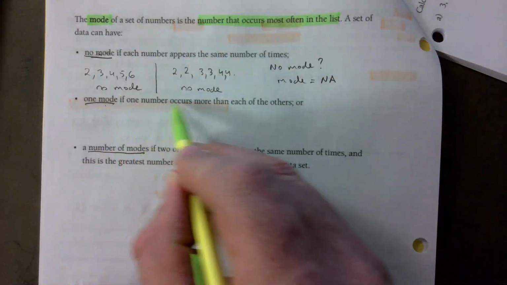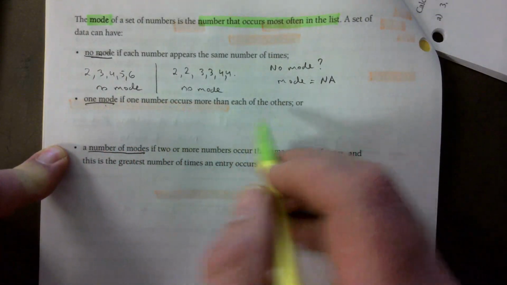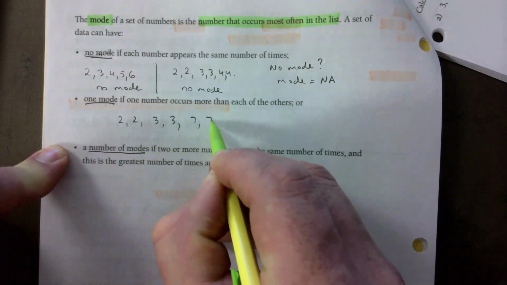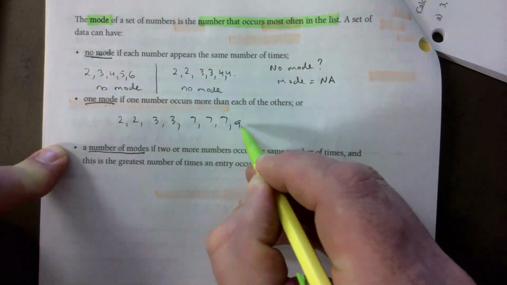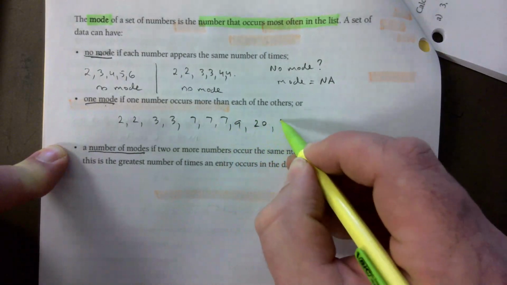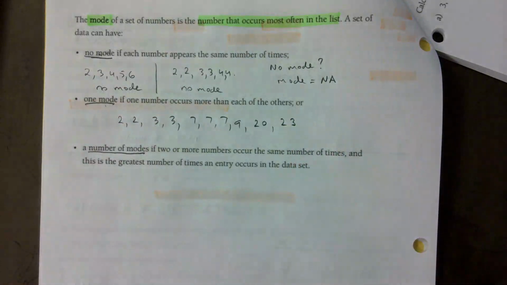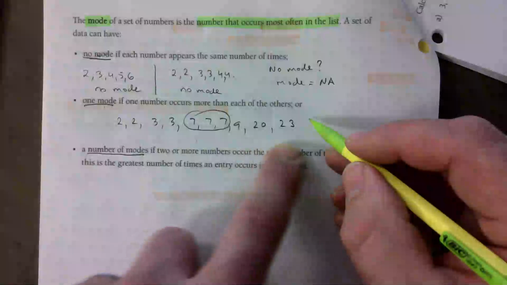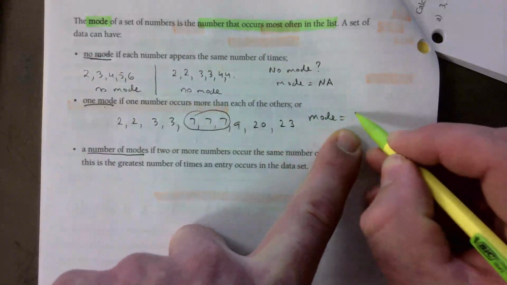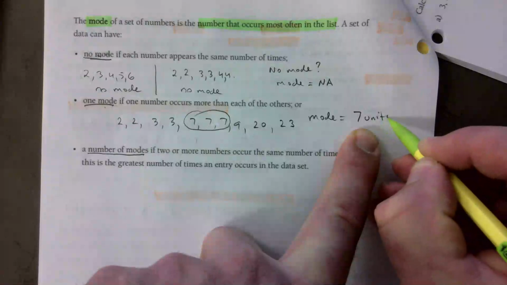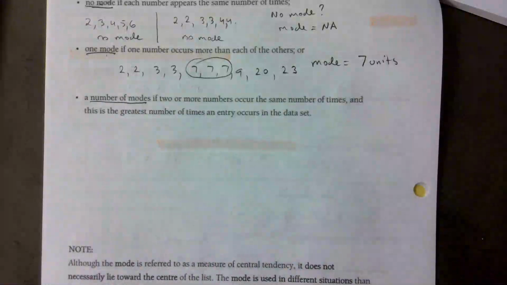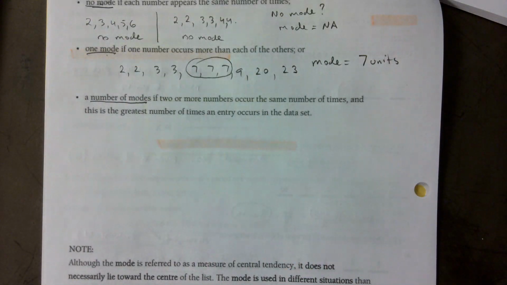One mode, if only one occurs more often than the others. So if you have 2, 2, 3, 3, 7, 7, 7, let's say, 9, 20, 23, you look at that and 7 is definitely the one that shows up most often. So the mode here is 7 units. That's it. Easy as that. That's the most common scenario you're going to encounter.